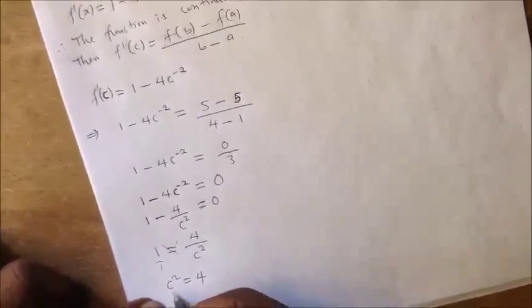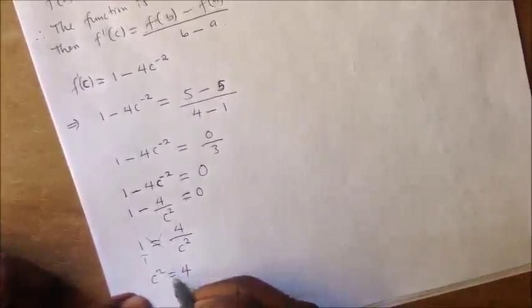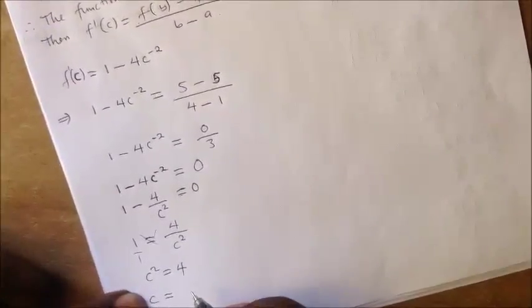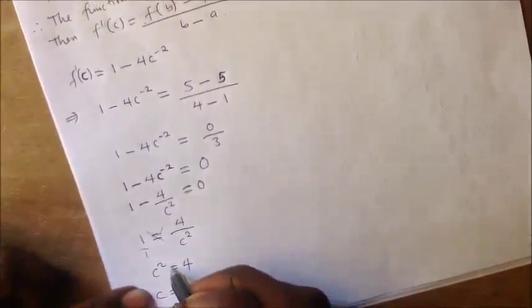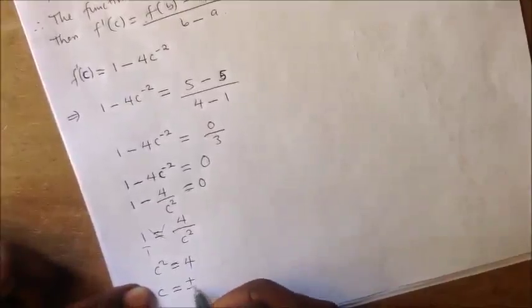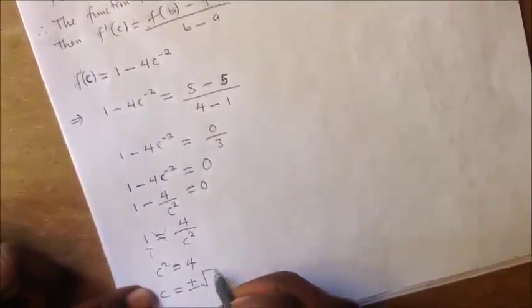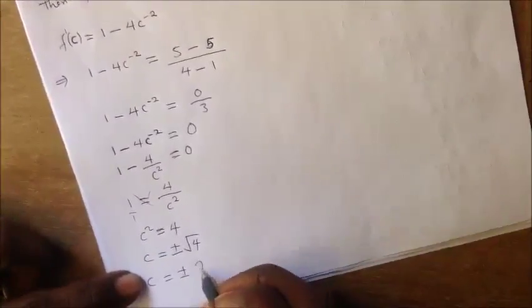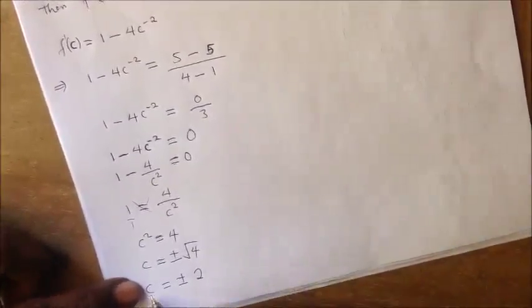We are looking for c, not c squared, so we take the square to the other side. c is equal to the square root of 4, and as we said, with a square root it is either plus or minus. The square root of 4 is 2. So our c is equal to plus 2 or minus 2.